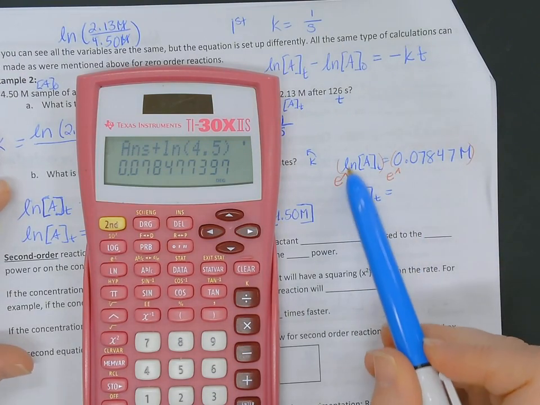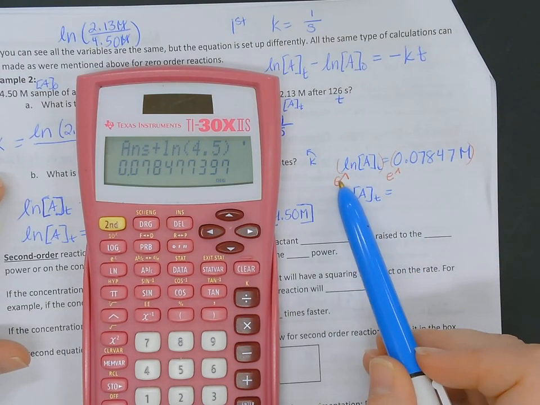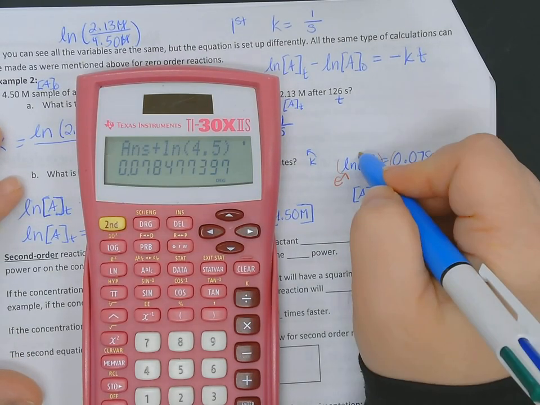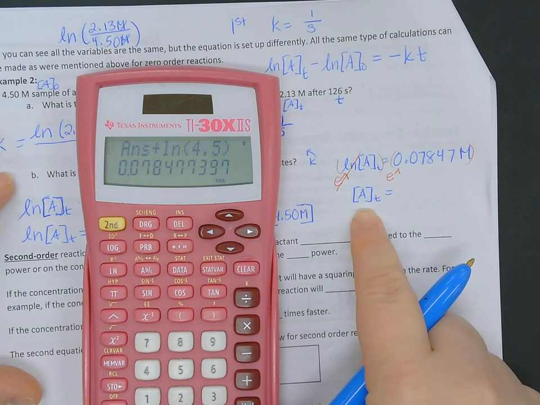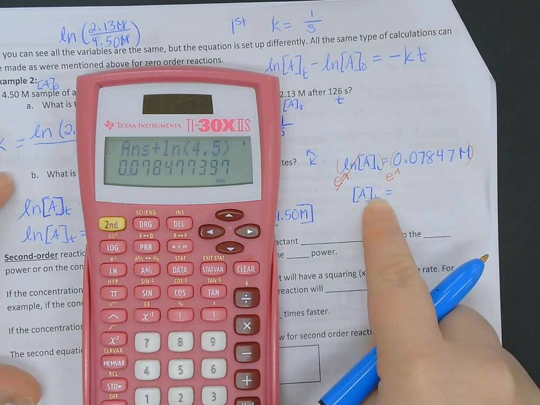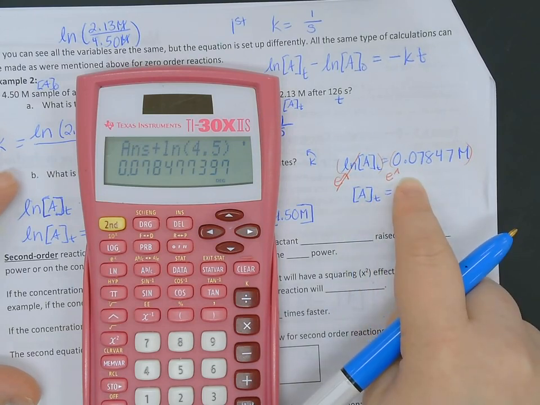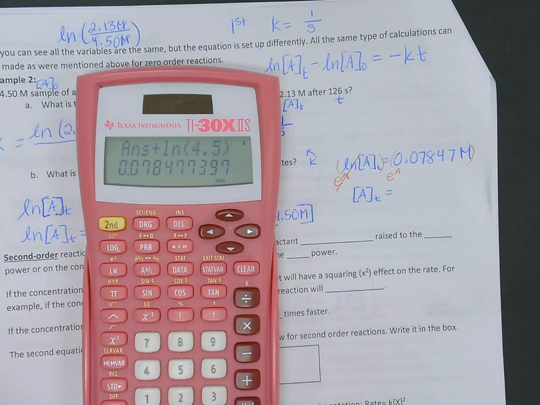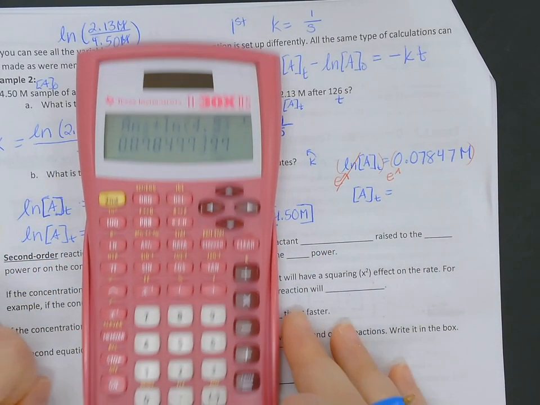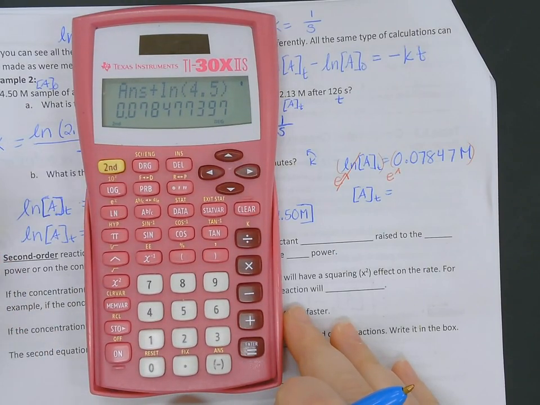So when I basically do e to the natural log, it undoes this part. It's like they cancel each other, and I just get A. I just get my concentration, but I've got to do it to both sides. So I've got this number already in my calculator, haven't touched anything. So here's what I'm going to do. I'm going to hit second, and then this natural log button so I get my e.